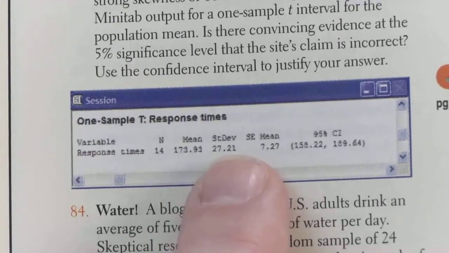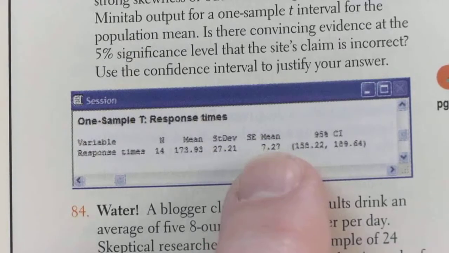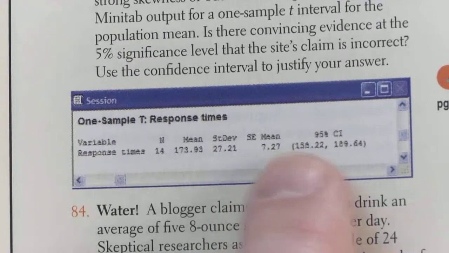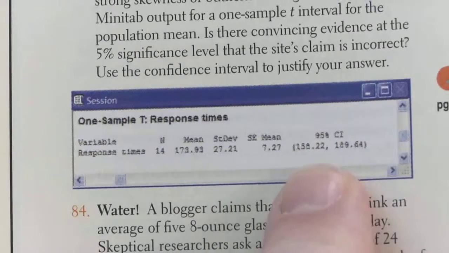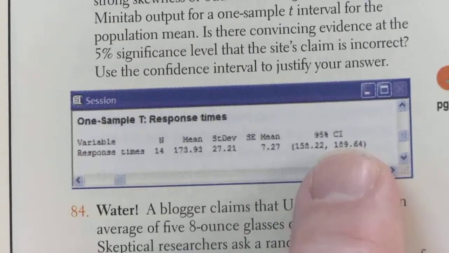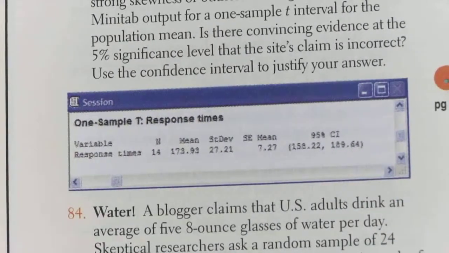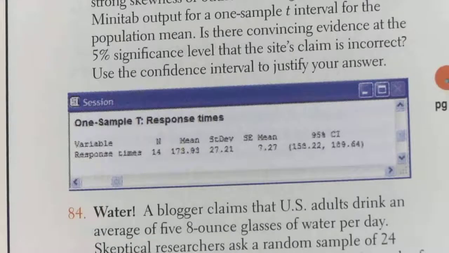N is 14. The mean, they gave us 1.7393. A standard deviation of 27.21. The standard error of 7.27. And there's your 95% confidence interval.